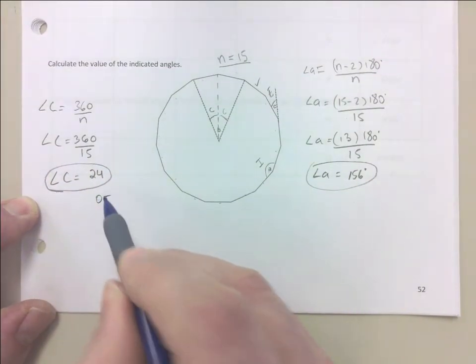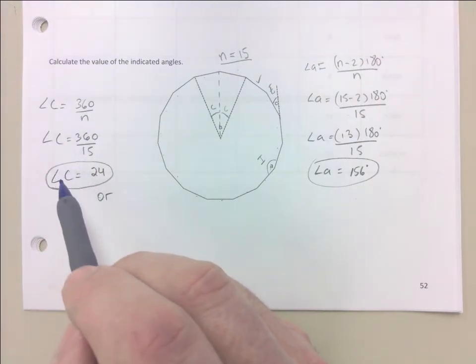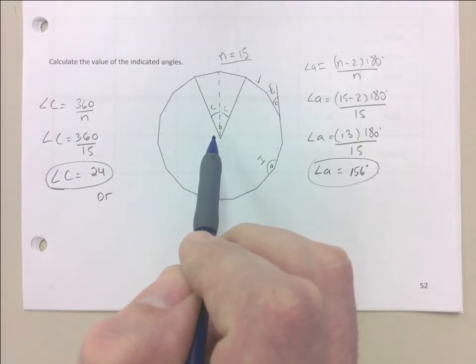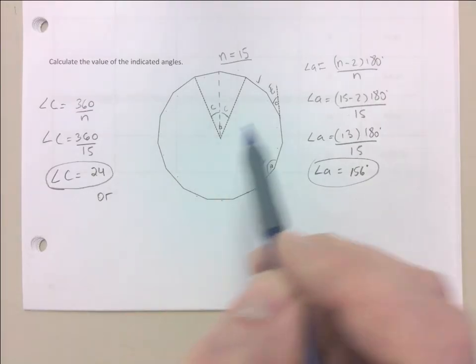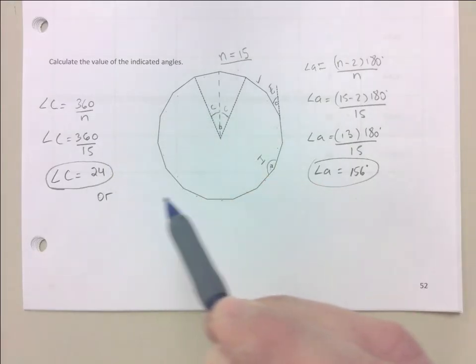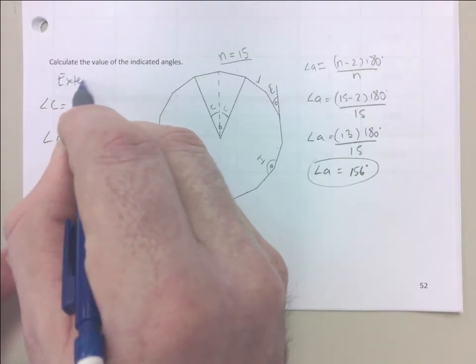Or, okay, now maybe it's getting a little confusing. You're like, wait a minute, Mr. Erickson, you said angle C is the central angle. Normally, yes, but right now, they've given different variables, right? So don't mix them up. This is an exterior angle in this case.